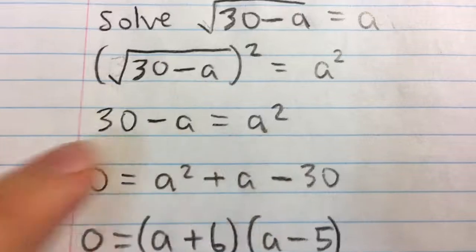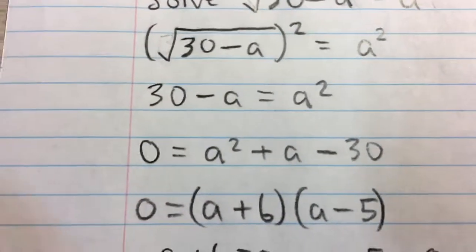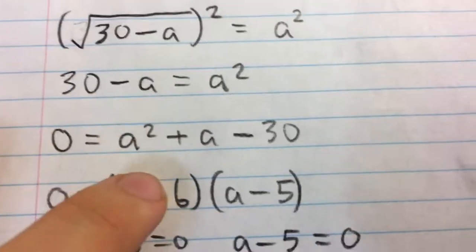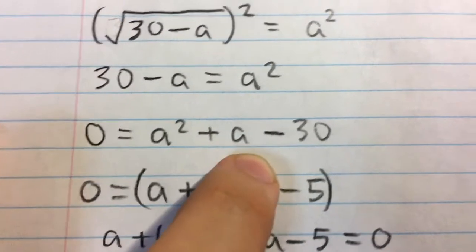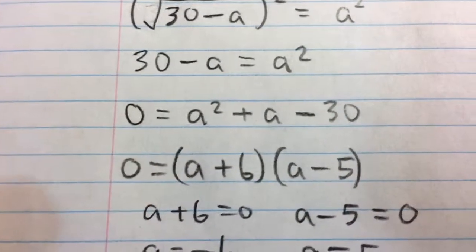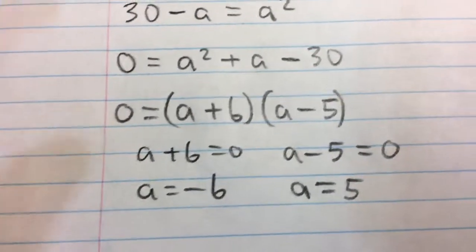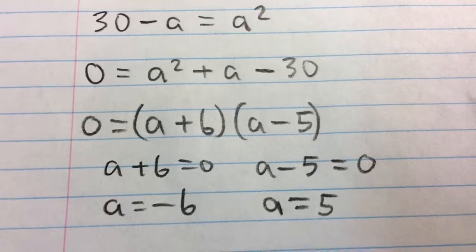And now we have a quadratic equation, so let's move all the terms to one side. I'm going to add a to both sides and subtract 30 from both sides, so I get a squared plus a minus 30 is equal to 0. And now I can factor this quadratic into a plus 6 times a minus 5.